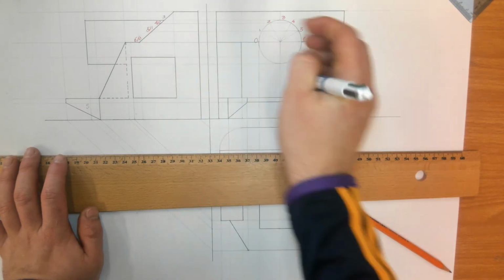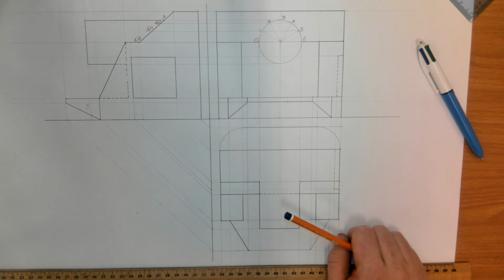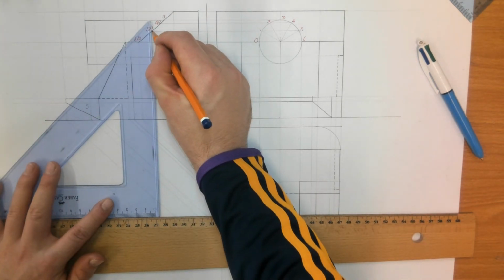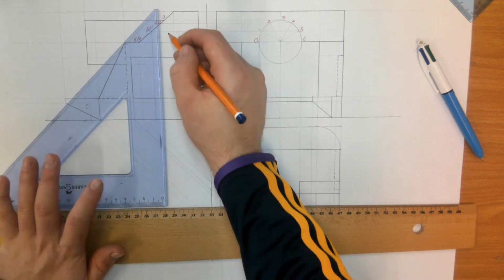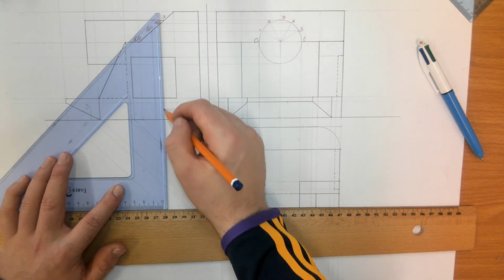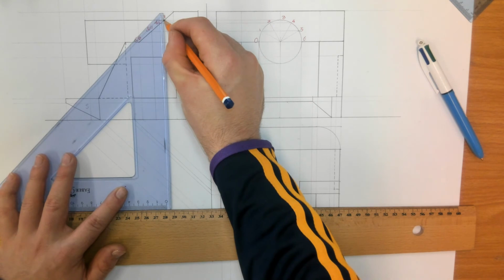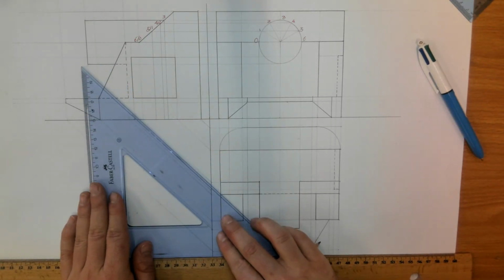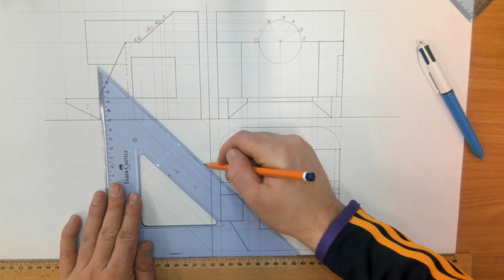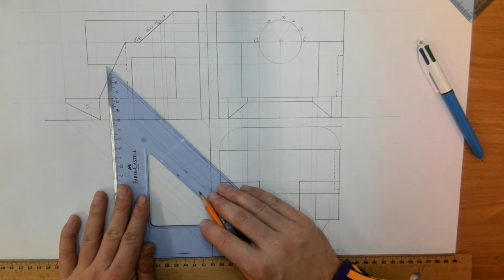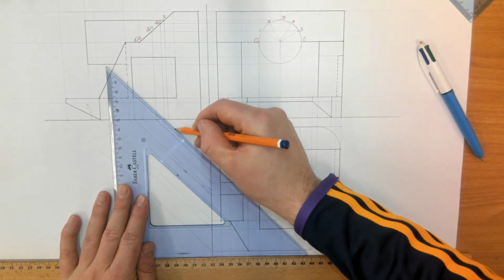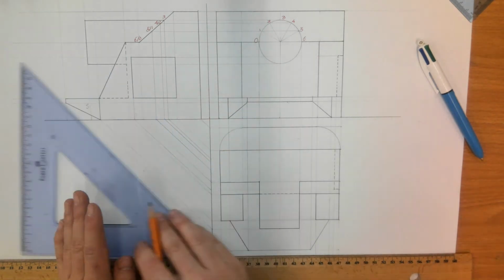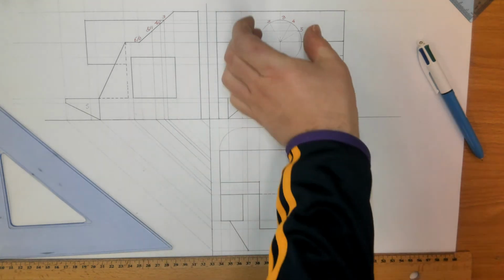Now we're going to drop them numbers down to the XY line. So down to the XY line, 45 degrees until they hit the YY line. So I'm going to bring these across now and these numbers down. So I'll pause the video and do that.